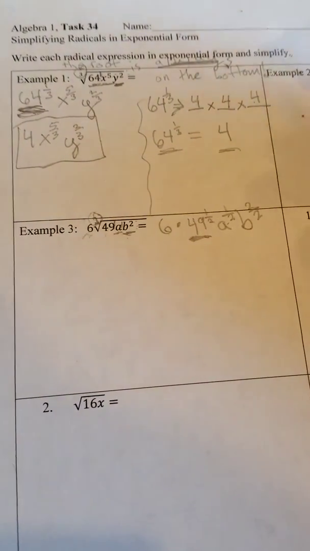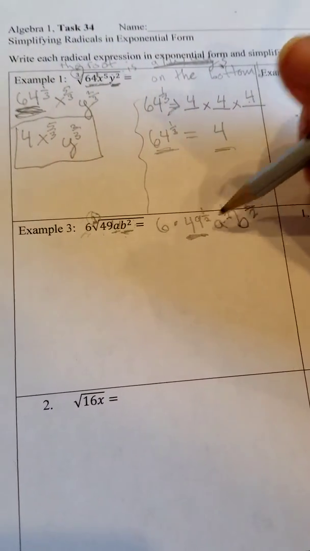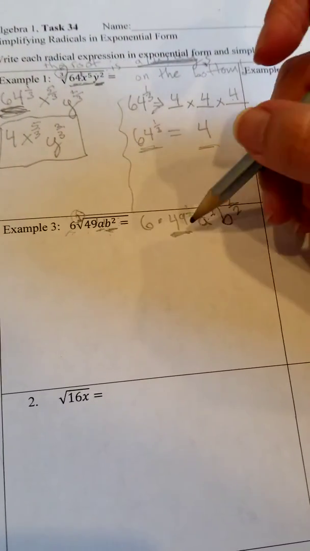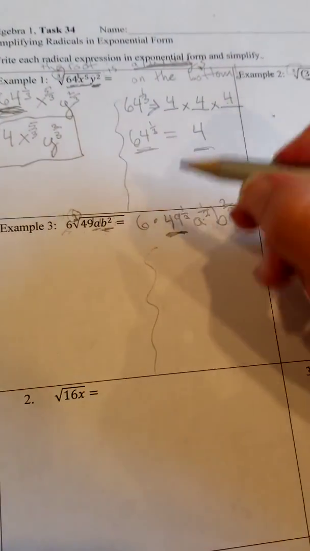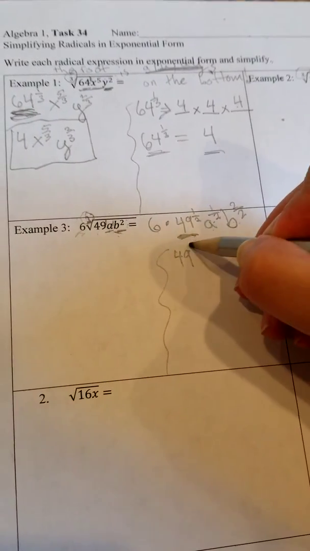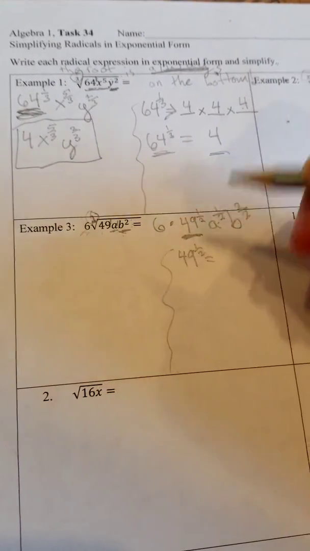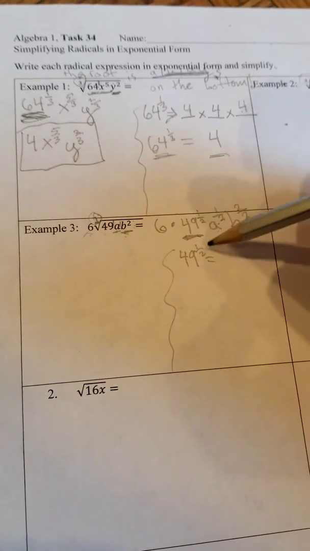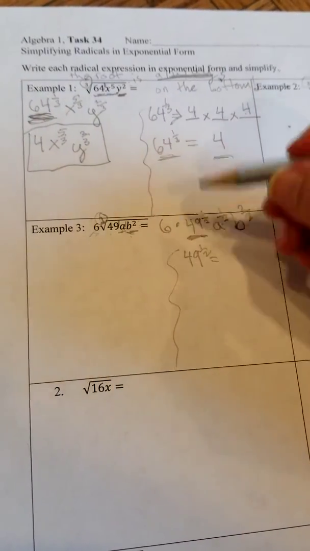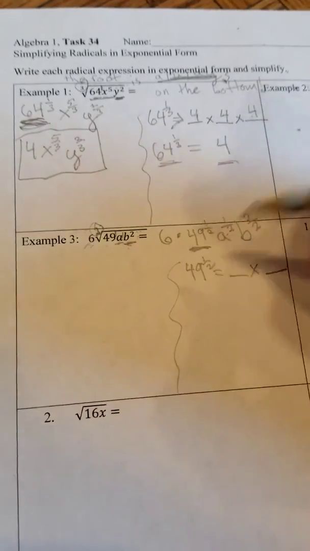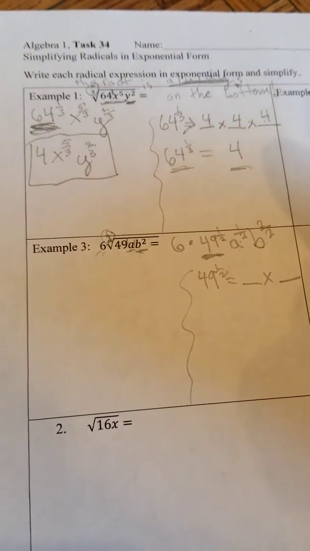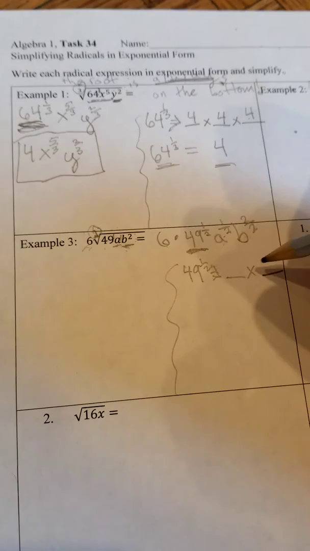So let's figure out what this guy is. What is 49 to the 1/2? We'll just leave these variables alone because we don't know what they are. But 49 to the 1/2, we can figure that out. So I'm going to draw a little line again. 49 to the 1/2 equals, so we know it's divided by 2, so it's going to be what? Times what gives me 49? Okay, so what times what gives me 49?